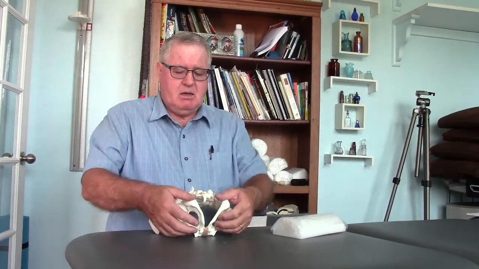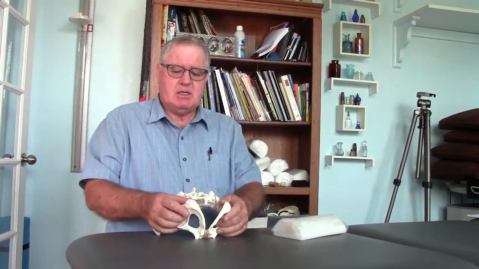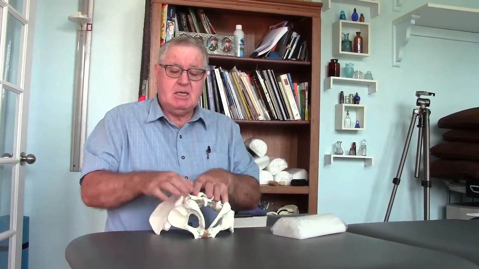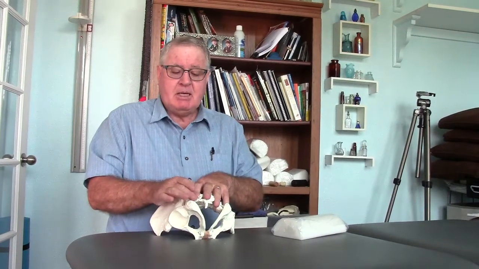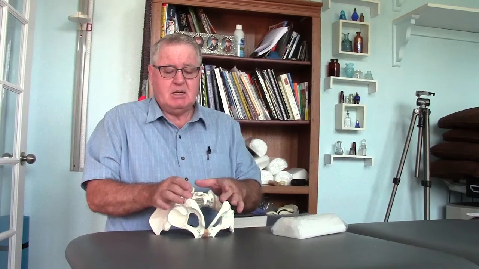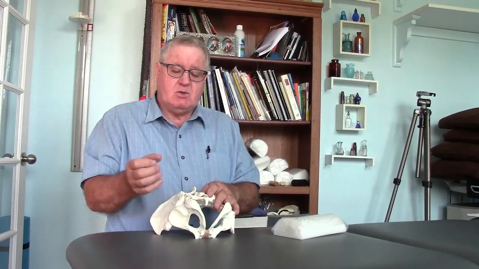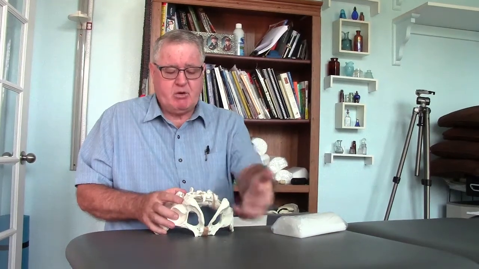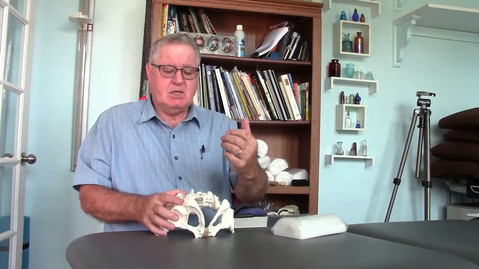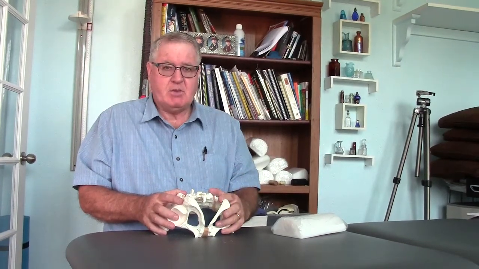Then we palpate and find that the ischial tuberosity on the left is still prominent and a little bit lateral on the left and a little bit medial on the right, although much improved. And so what we then do is we have the client prone, we bend the knee 90 degrees and internally rotate the right hip for 2 minutes.